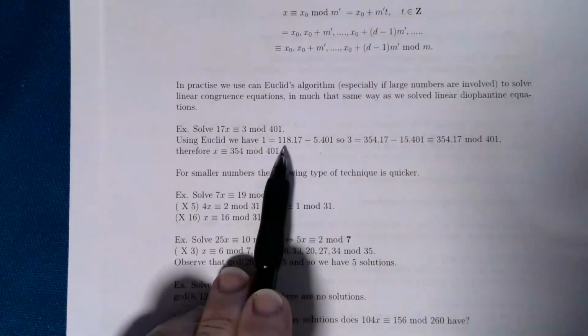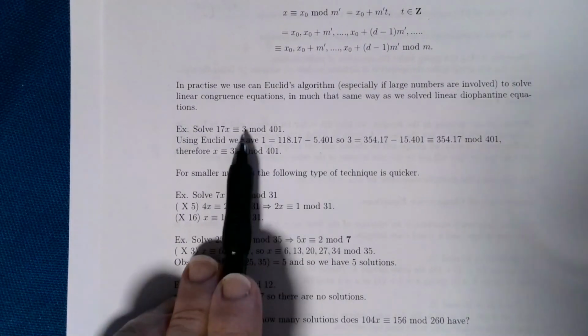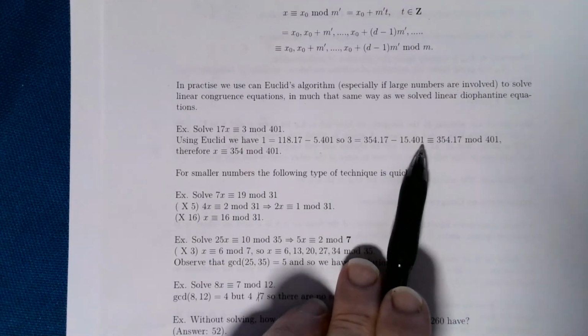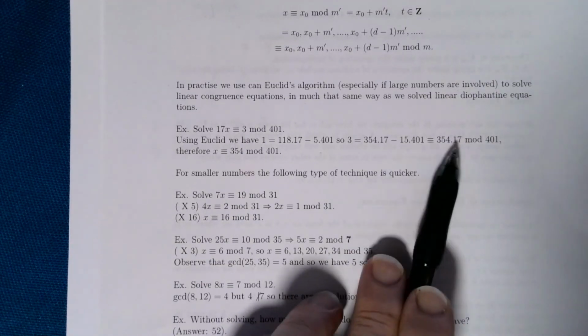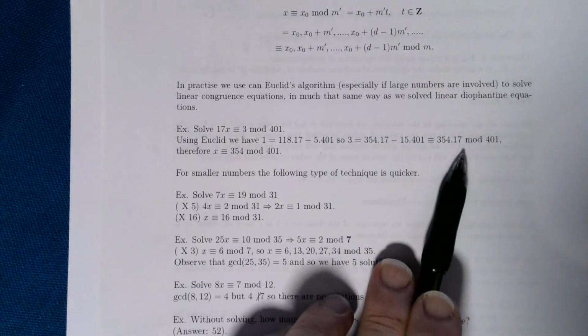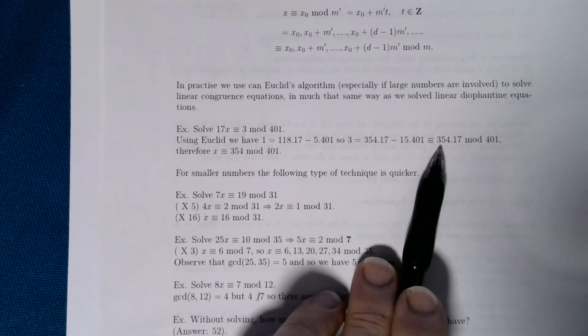Turns out to be this from Euclid's algorithm. Multiply both sides by 3 to get me this. Put on my mod 401 glasses and I get just this. And now I can read off, we have 17 times what gives me 3, so it's 354 as the solution.